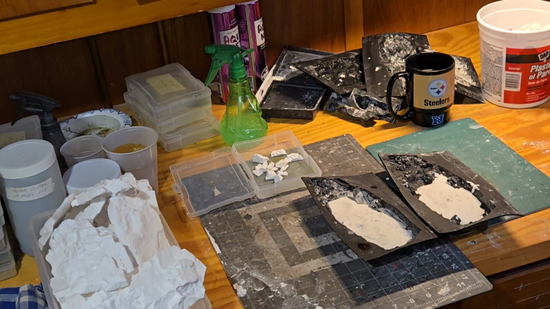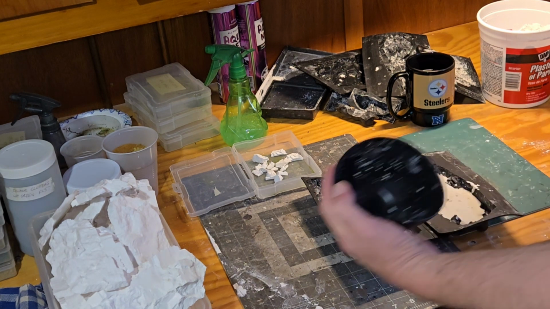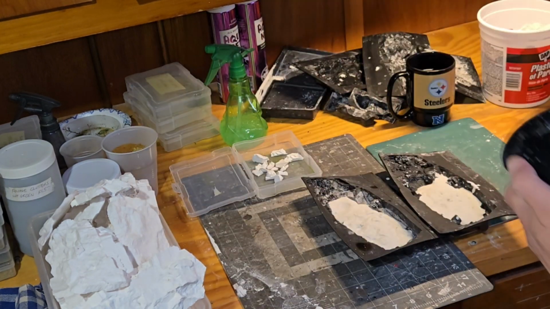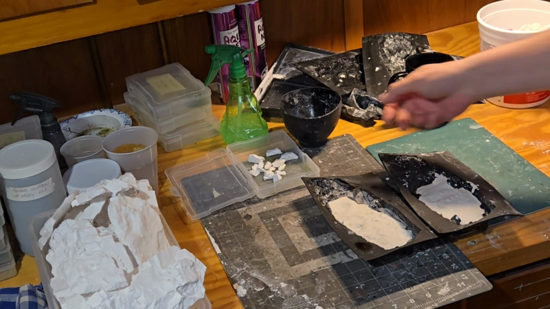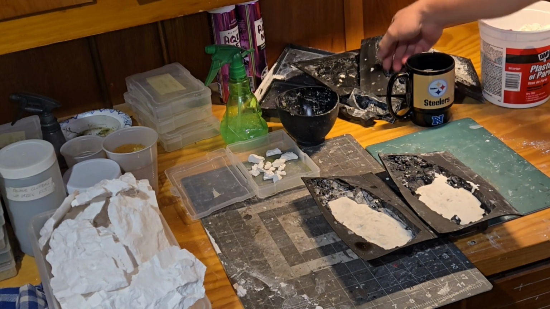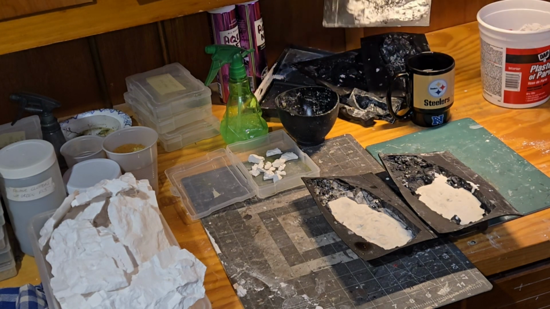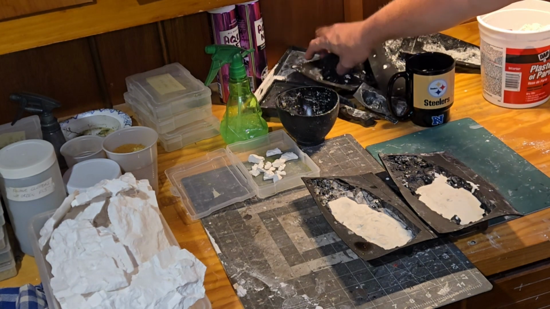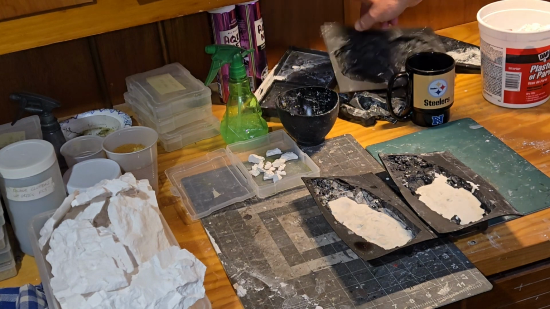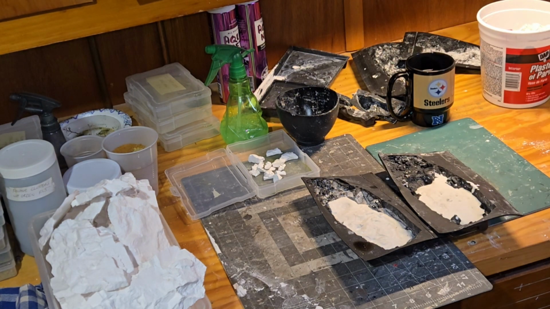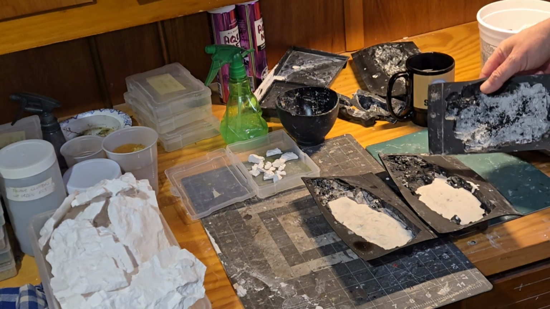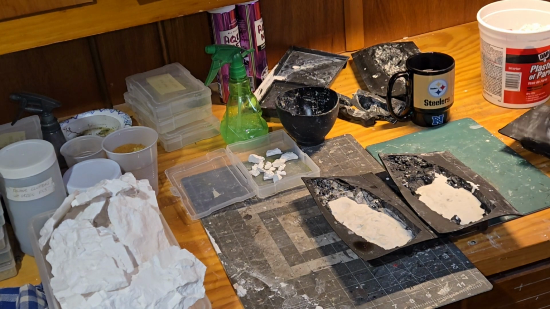Clean it up somewhat. Doesn't matter if there's tiny bits left in there. But there we are, all ready for the next batch. Okay, throw that over there. And you can do the same with these rubber molds once you've used them. This one I didn't clean yet. This one I did. That one's pretty clean. There we go. This one not so much, but we'll get to it.